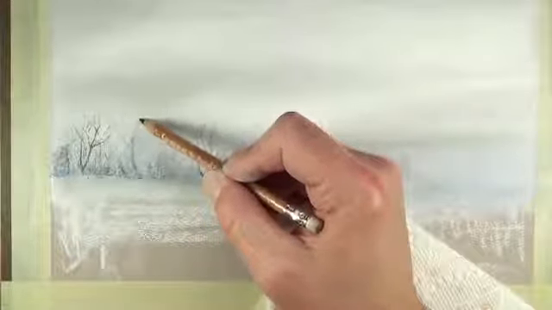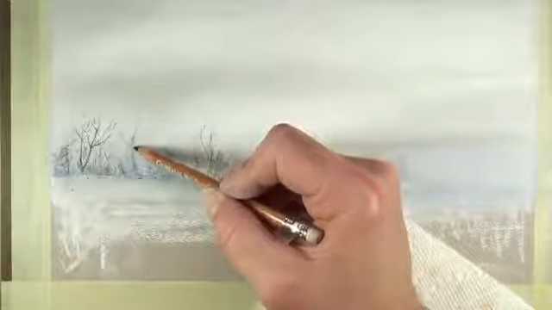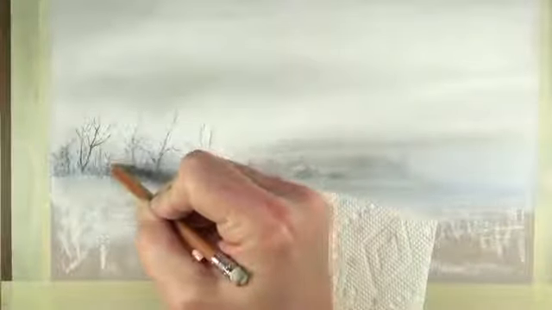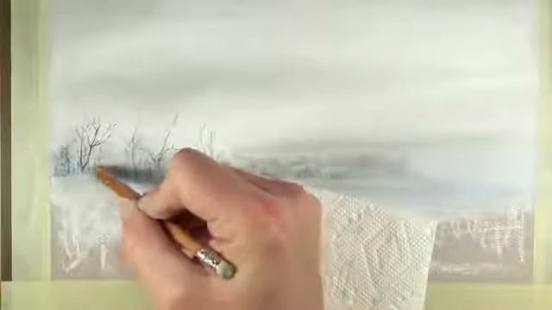We'll continue this process, creating subtle details with the black pastel pencil and then muting them with the white pastel pencil. We'll add a bit of warmth to the sky with a very light cream, and then gently blend it into the background.